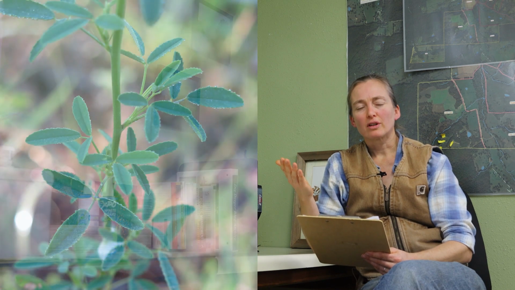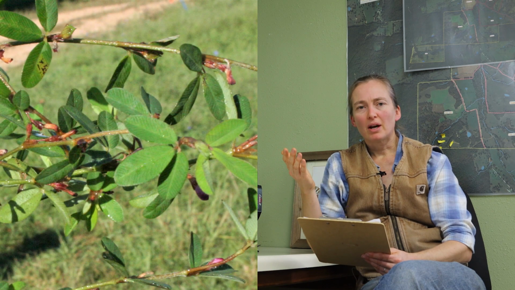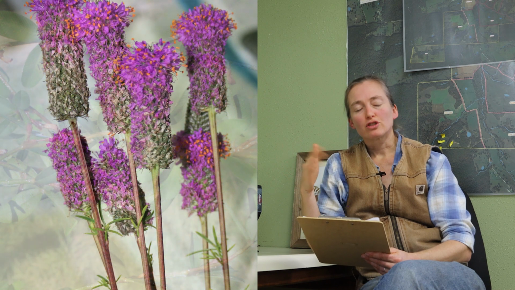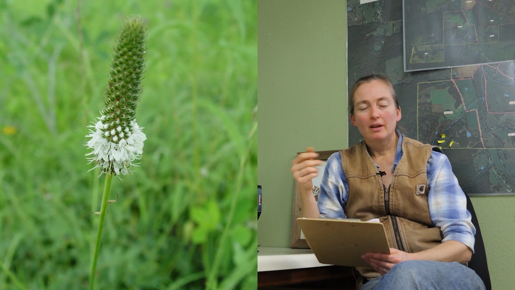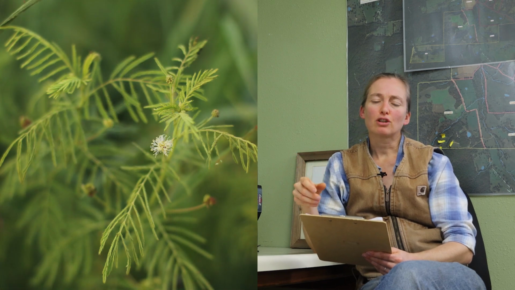There's quite a few different native legume species. Of course, in agriculture, we're much more familiar with the introduced legumes like the clovers or the annual lespedeza, that sort of thing. But there are two prairie clovers, the purple and the white, that are both very common, Illinois bundleflower, and many, many other native legumes.